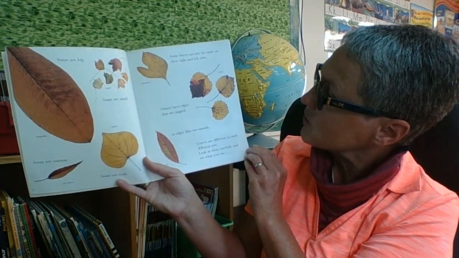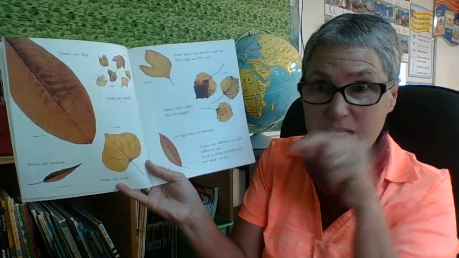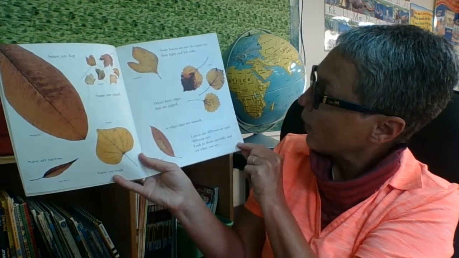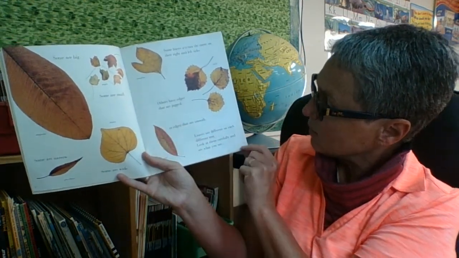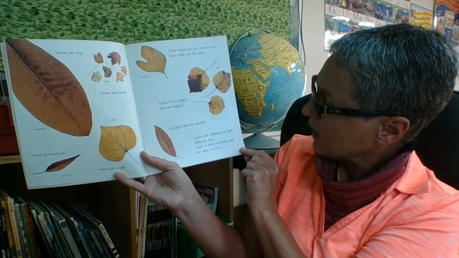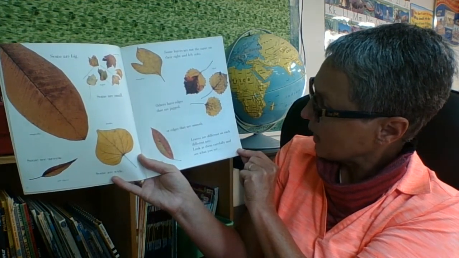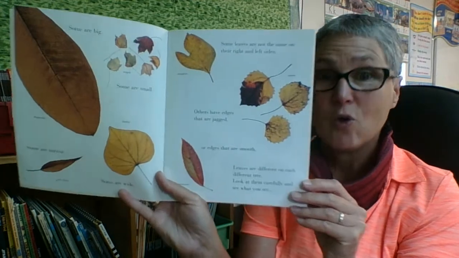Others have edges that are jagged. It means really up and down like a saw. Or edges that are smooth. Leaves are different on each different tree. Look at them carefully and see what you see.